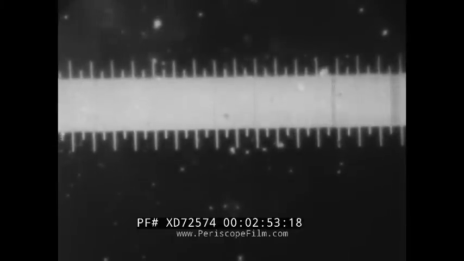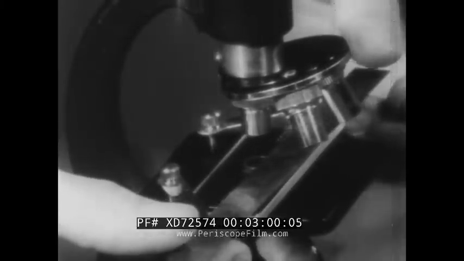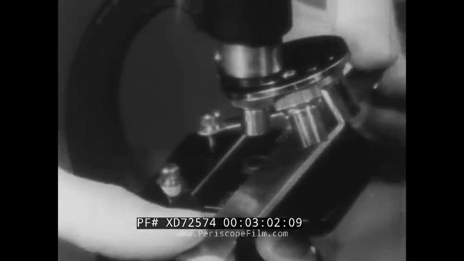Now, when we get this focused, you can see these tiny divisions very well. And we can compare this with a millimeter scale. We can just get 2 millimeter marks into the picture along with the other scale, and you see how many divisions there are.